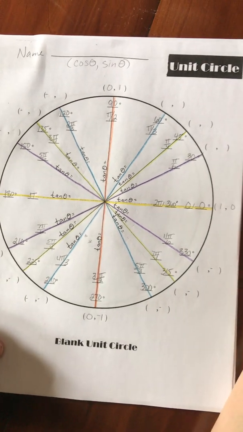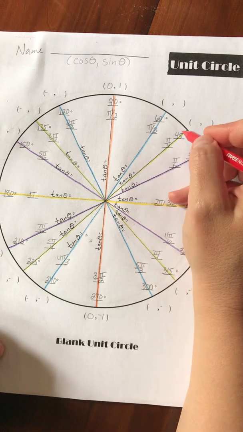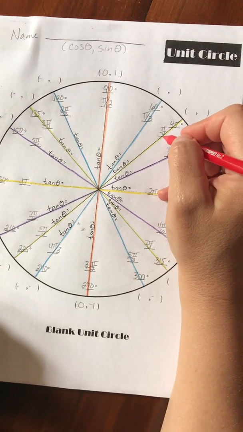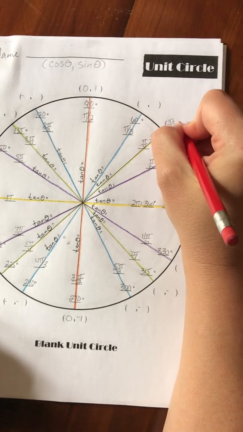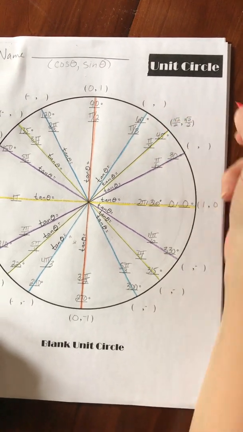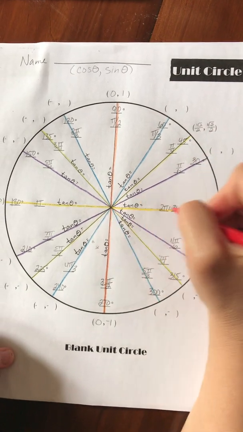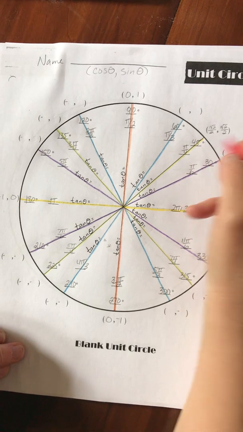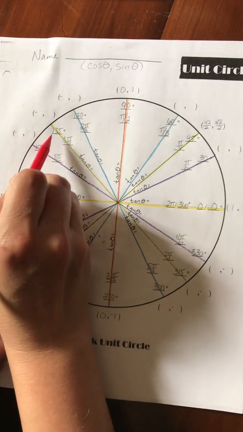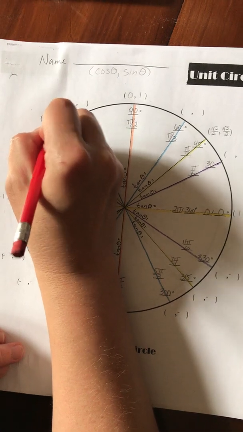Now I've just got to fill in some values. Let's go for the easy ones. Any angle that is made with 45 degrees or pi over 4 as its reference angle is going to have square root of 2 over 2, square root of 2 over 2. So I'm just going to fill in these values. The sine and the cosine are going to be equal to each other because this makes an isosceles right triangle. Over here, at 135 degrees, or 3 pi over 4, that will also be square root of 2 over 2.